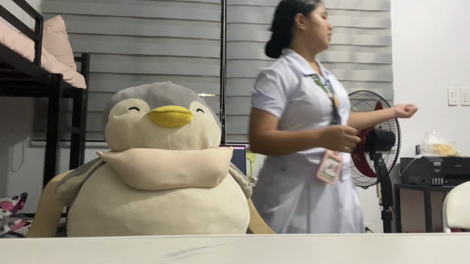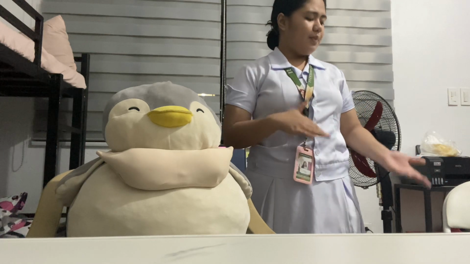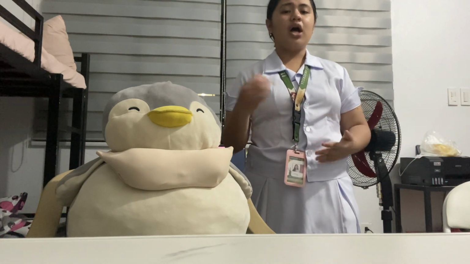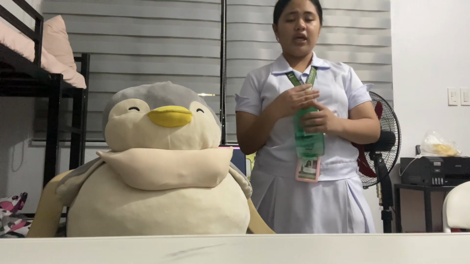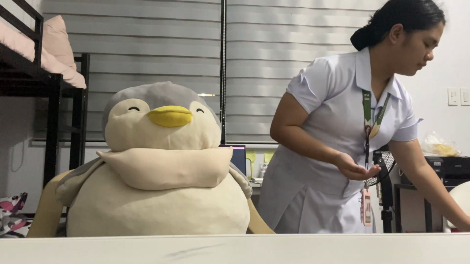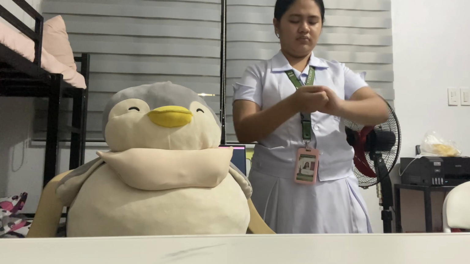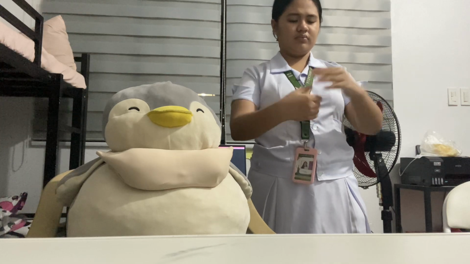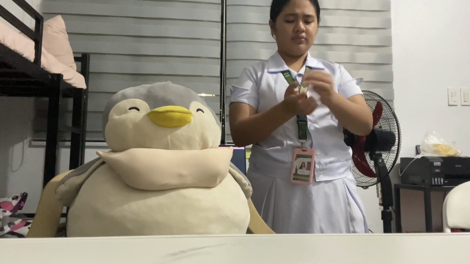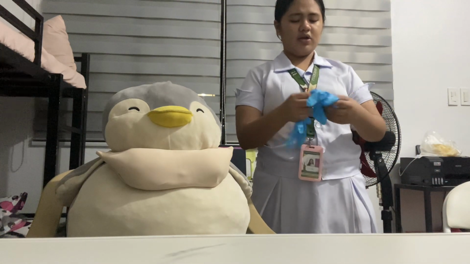Now let me ask you to please put on a gown, and I will be providing you some privacy by closing the curtains and closing the door. While we provide privacy to the client, let us proceed to perform hand hygiene and observe other precautionary measures. So I will be donning gloves, and we will now be donning the gloves.